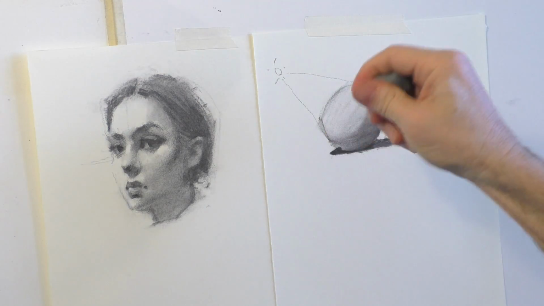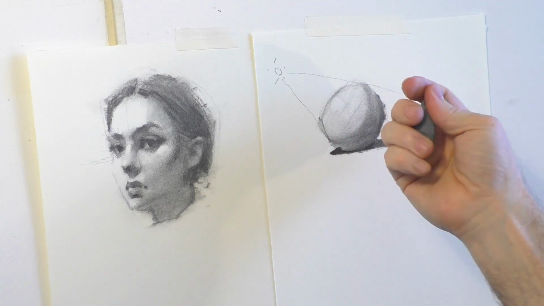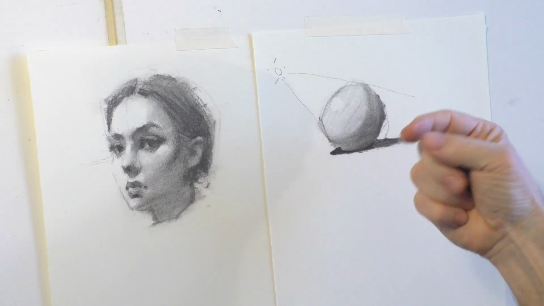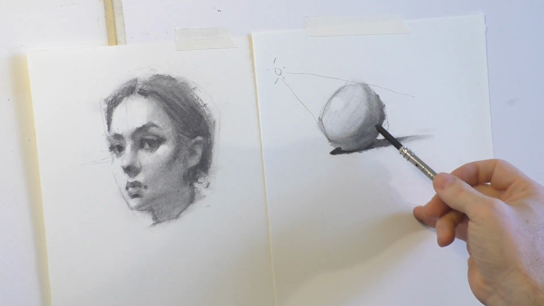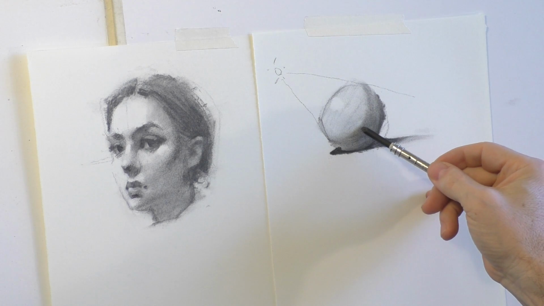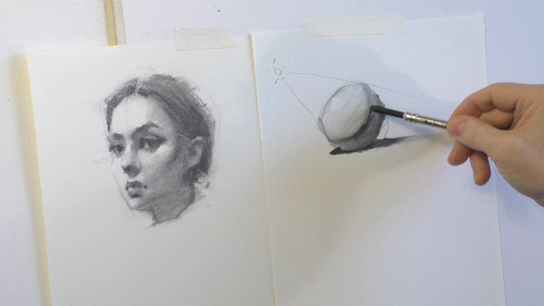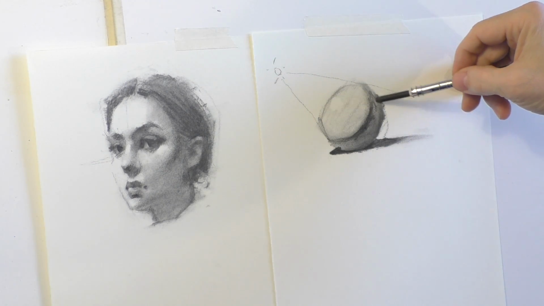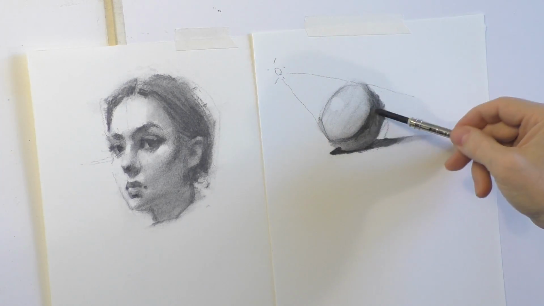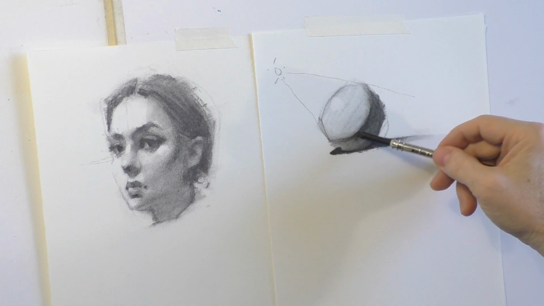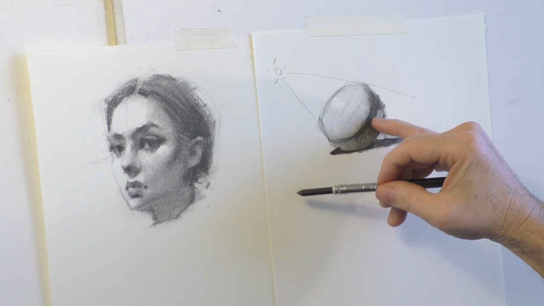I can put in my essential hotspot, which is the spot that is perpendicular to the light. It's catching the most light that it can. So we have light side and shadow side, and where they meet, we'll call that the terminator. And then just past that, we get the beautiful core shadow. The core shadow is the darkest part of your shadow, and it blends into ambient shadow, which is back here, a little bit darker.